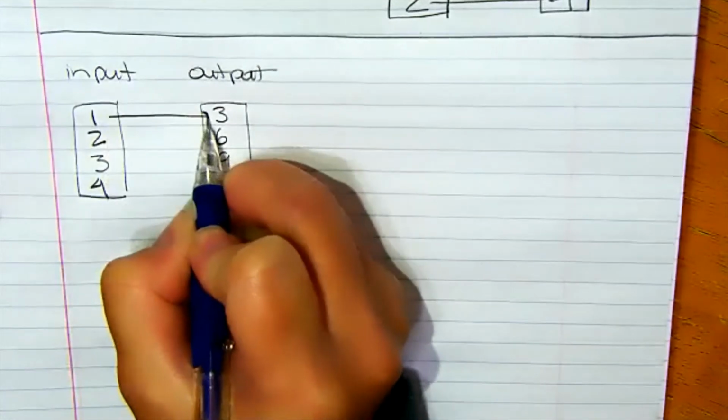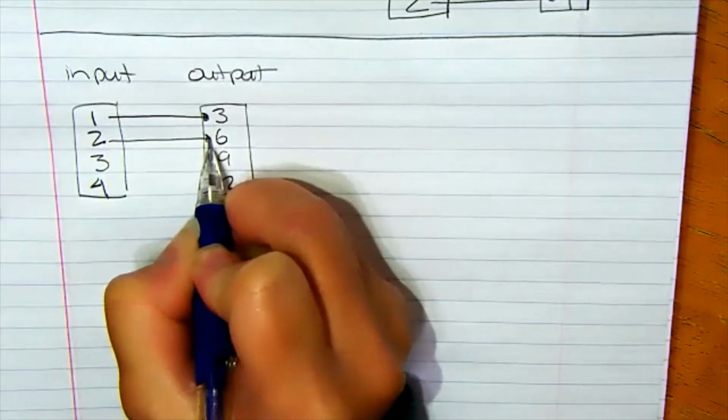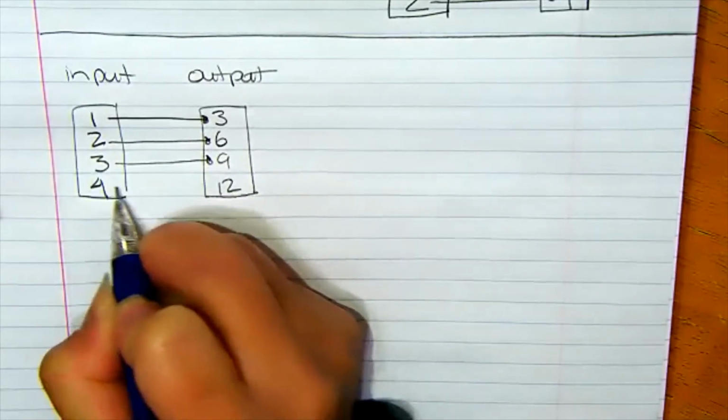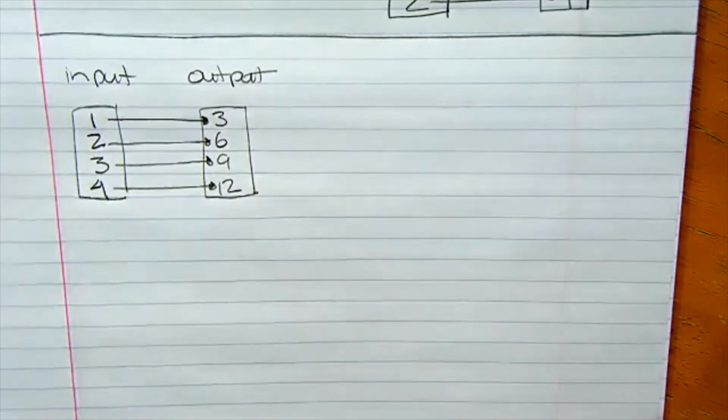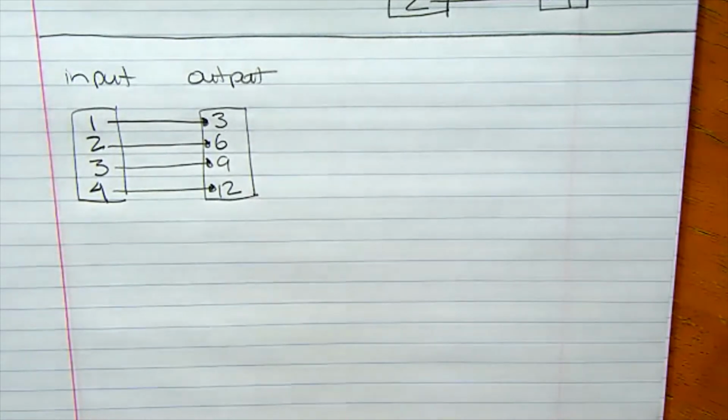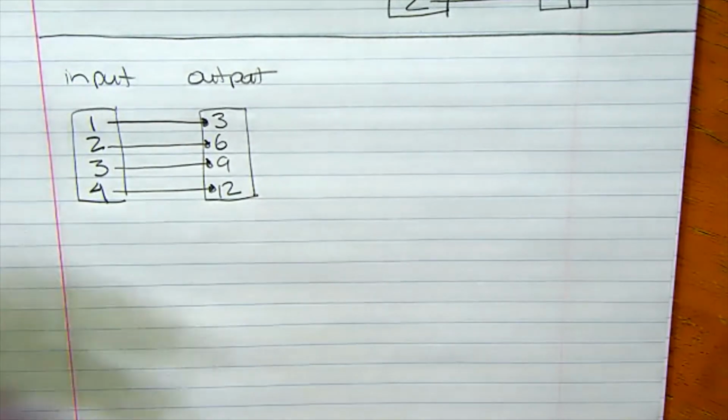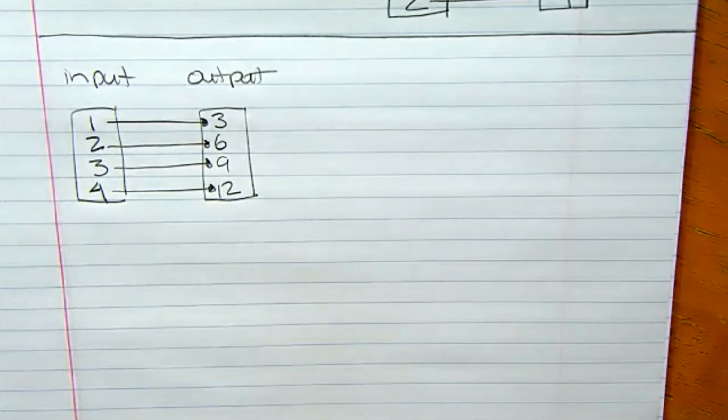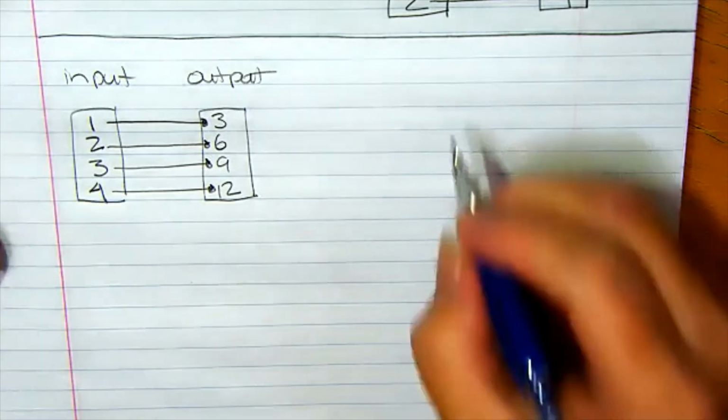And we have arrows showing the connection or the pairing or the matching. And they give us this mapping diagram and they ask us to list the ordered pairs shown in this mapping diagram.